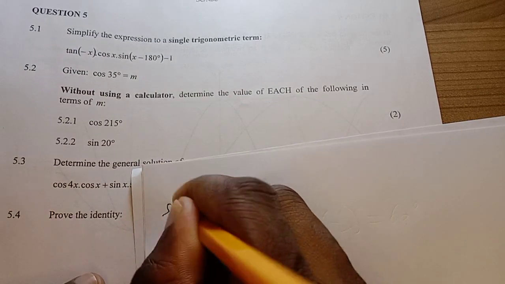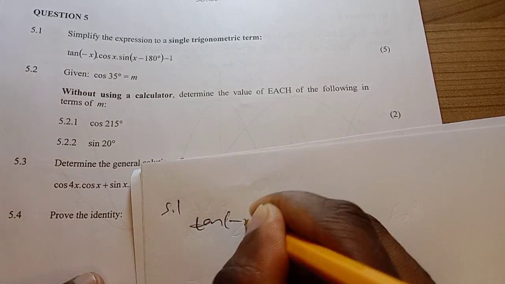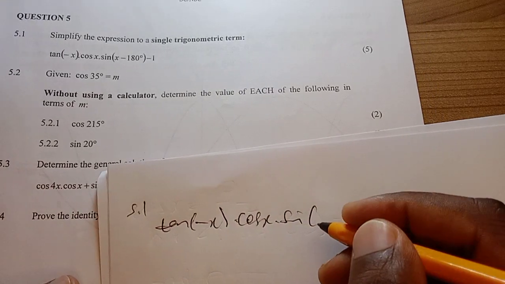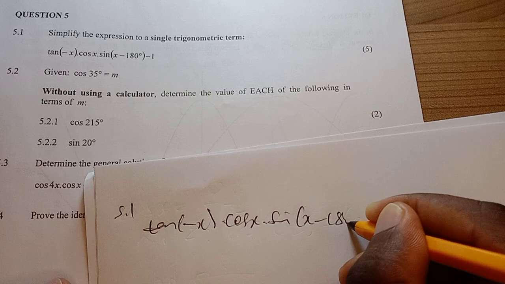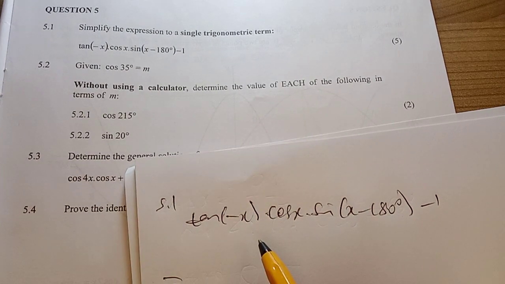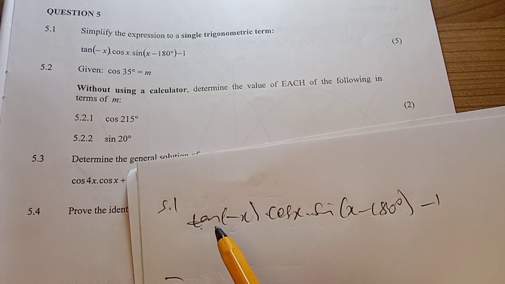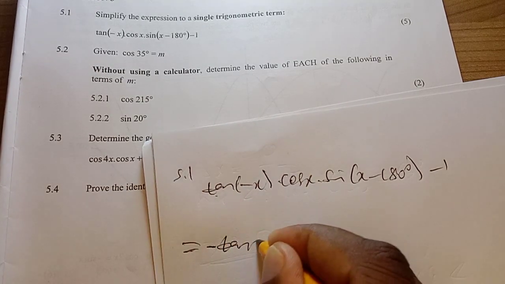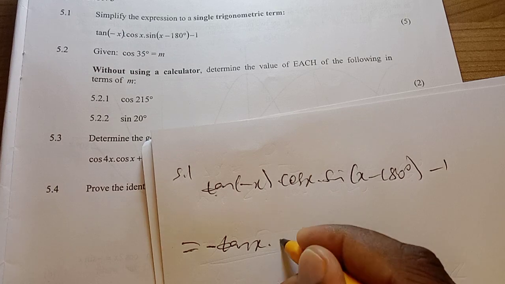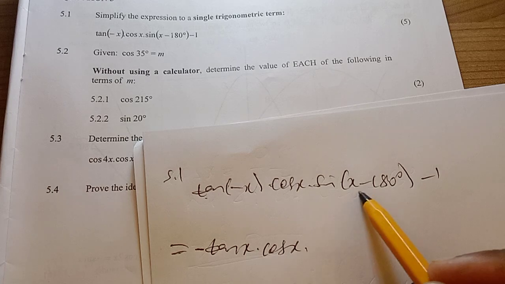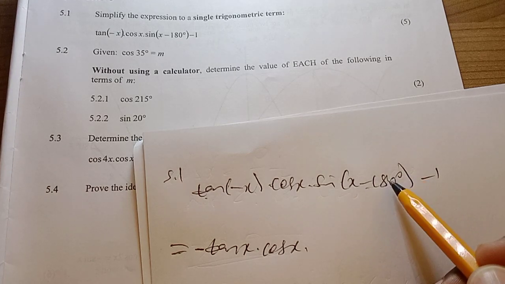Then the 5.1, we are having tan(-x) multiplied by cos x, then sin(x - 180°), minus 1. Okay, we know that the negative angle falls in the fourth quadrant. In the fourth quadrant, tan is negative, so this reduces to negative tan x. Okay, here I'm just having a cosine. When it comes to this one, we are having sin(x - 180°).